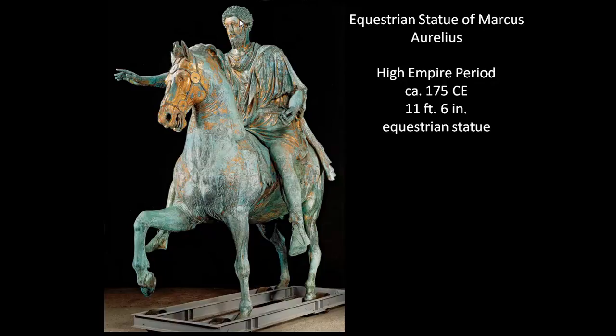Marcus Aurelius, also, like Trajan, one of the most celebrated emperors in Rome's history. And here we have an equestrian statue. These are also sometimes called equestrian portraits, which is basically a portrait of somebody on a horse. Now, why would someone want to create an image of themselves on a horse? Well, horses convey power. And part of that you can see in the fact that he effortlessly guides this horse.